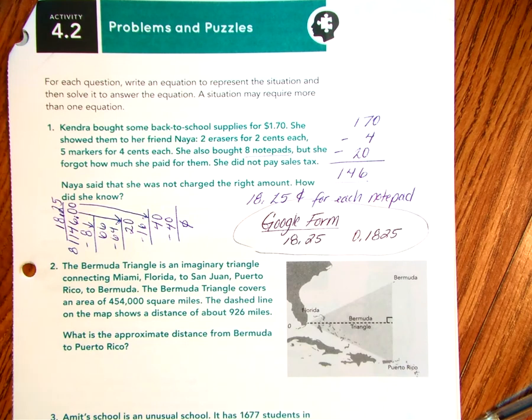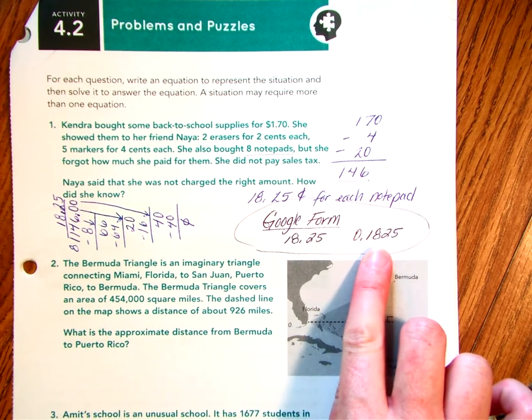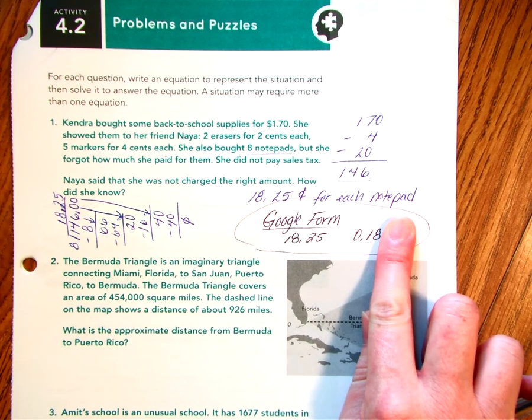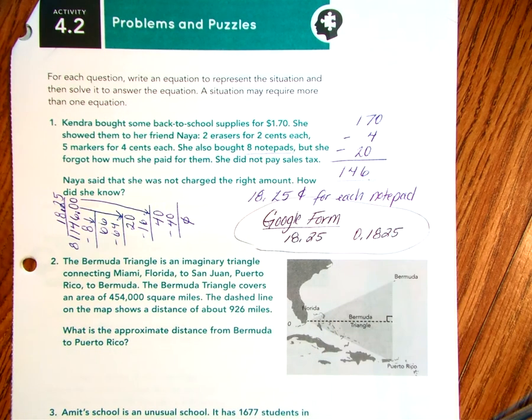So it's unreasonable that the store would charge a partial cent for a notepad. It wouldn't make any sense. Even when we write it in this format, we can see that a notepad would never cost this. It would stop here. Very good. We're on to the next one.